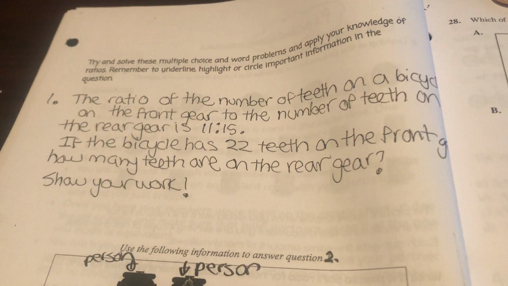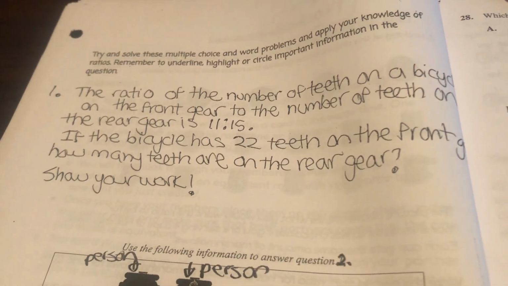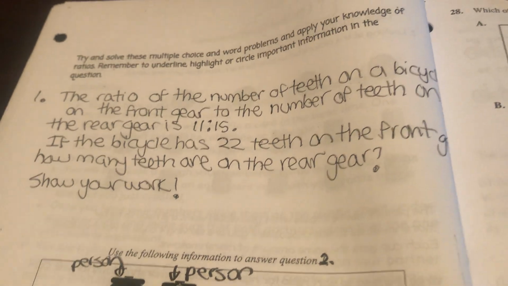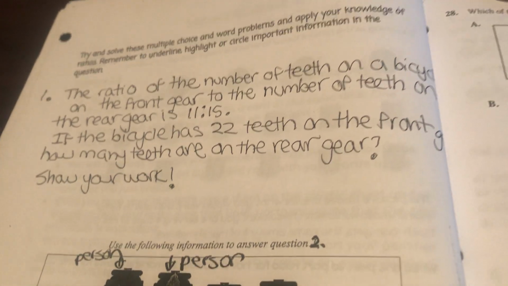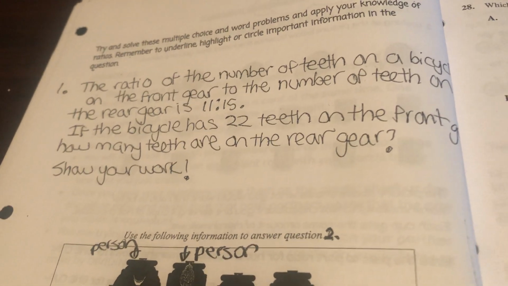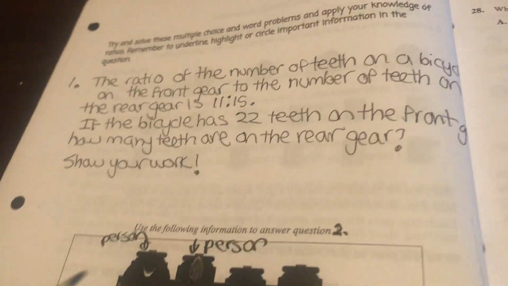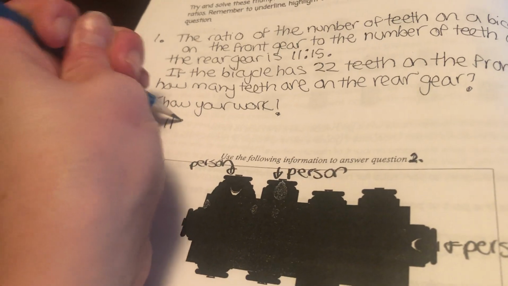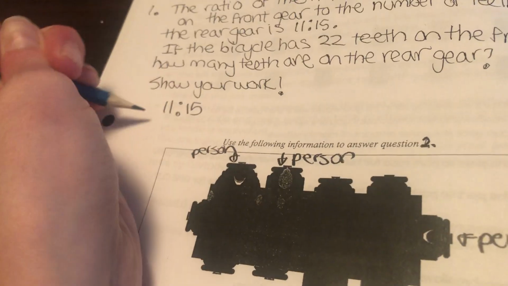So basically what this question is, we're going to solve for a missing value in an equivalent ratio, but this time it's just in a context. Okay, so it's what we were doing on pages 9, 10, 11 in your guided notes, but now we have a context to it. So whenever I get a question like this, the first thing I do is I label the parts of the ratio.